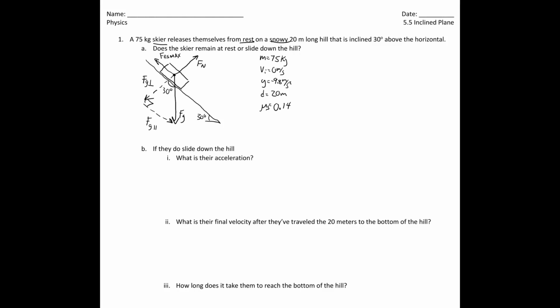All right, so now it says, does the skier remain at rest or slide down the hill? What we want to know is Fs max. In order to do that, I guess we could write it out of order here. So Fs max is equal to mu s Fn. Now there's a couple things we have to do first. We could figure out, okay, the coefficient is 0.14, but what the heck is the normal force? That's going to be a big part of getting to this final answer.